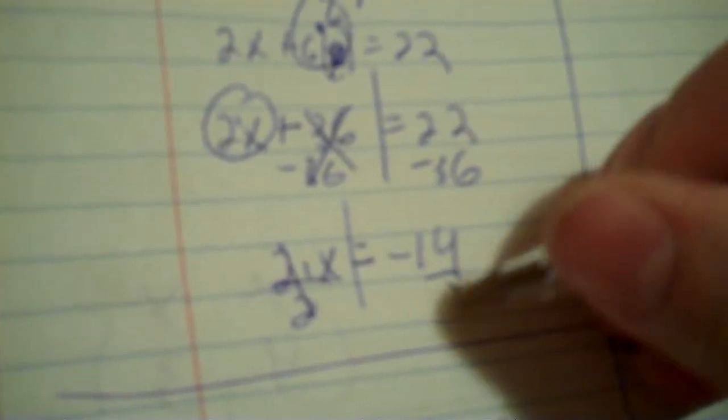Then times and plus, so minus 36, minus 36. 22 minus 36 is negative 14. Then we divide each side by 2, and negative 14 divided by 2 is negative 7. So x equals negative 7, and I have found the solution. Okay, last one.